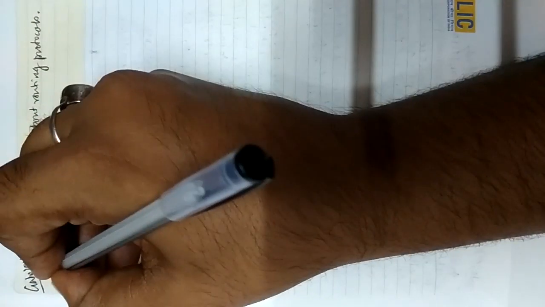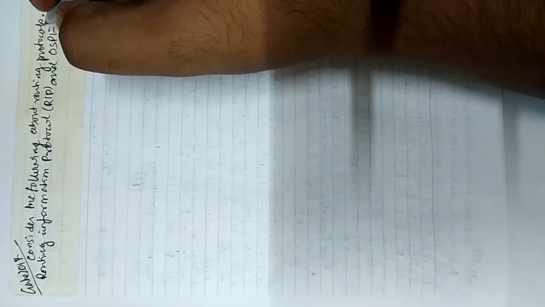Question is given, consider the following about routing protocols, routing information protocol or RIP and OSPF, that is open shortest path first, in an IPv4 network.